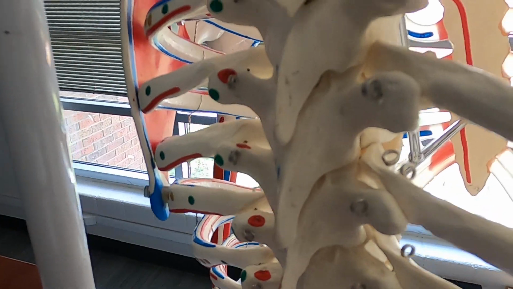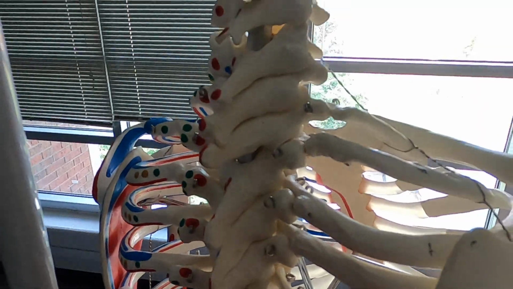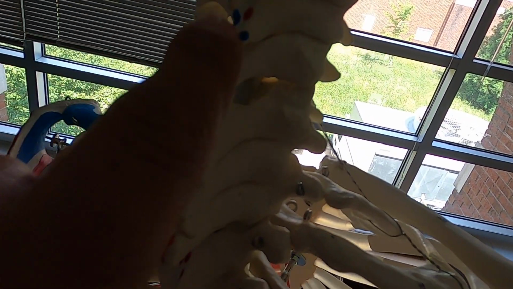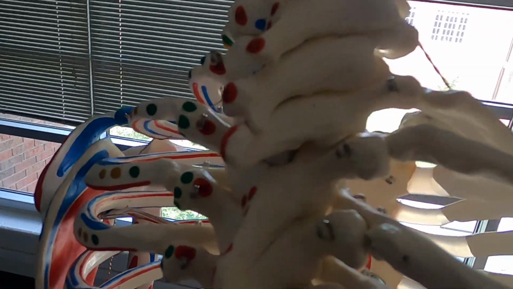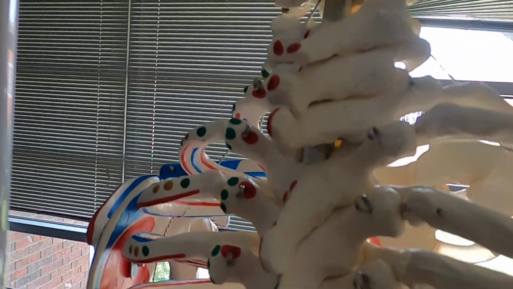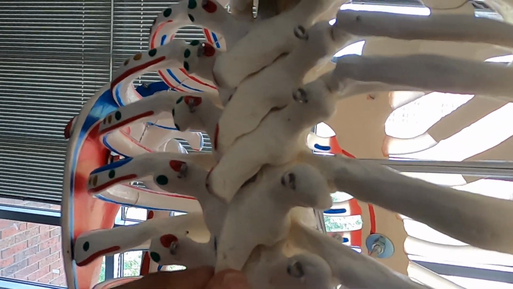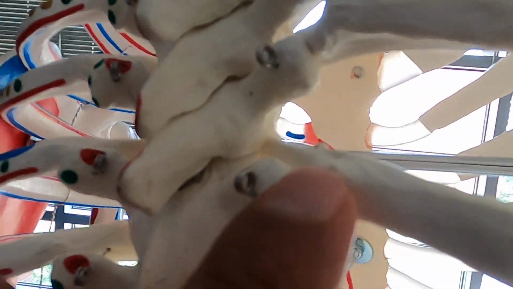So these are multiples. So you can see we can basically just count on down. We'll start all the way at the top. Let's see how well our counting is. So we're going to count down. 1, 2, 3, 4, 5, 6, 7. There's C7. I'm going to change the angle of the camera. There we go. There's C7. So this is T1, T2, T3, T4. So we'll just pick randomly T4. And if we look at T4, there's the T4 transverse process. It is articulating right there with the articulating tubercle of rib 4.